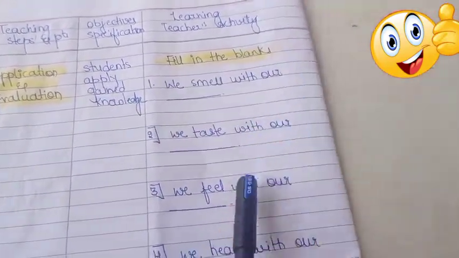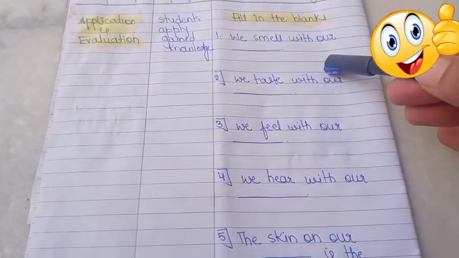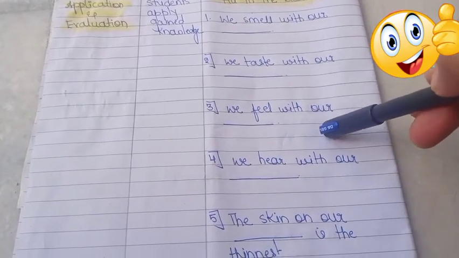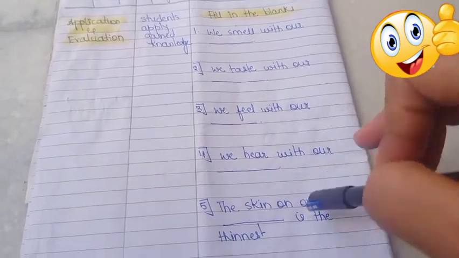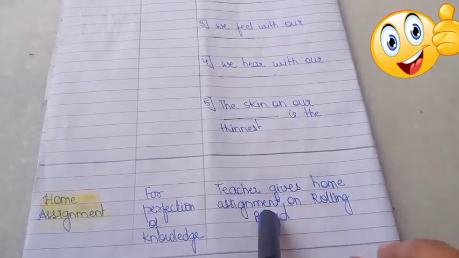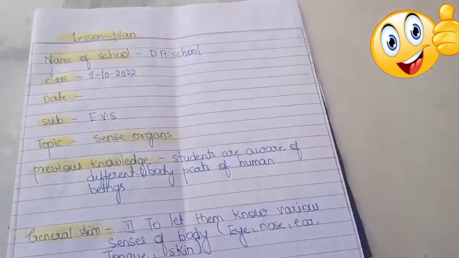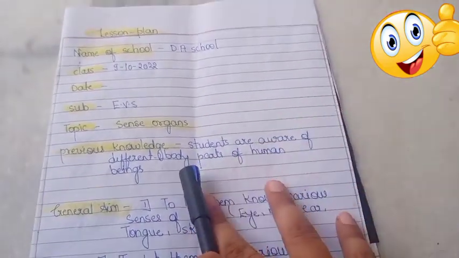For that we have to give fill in the blanks to students. As you can see here, I have added 5 questions, 1, 2, 3. We hear with our dash. The skin on our dash is the thinnest. And for home assignments, for perfection of their knowledge, we have to give a home assignment to students. Okay, so this was my lesson plan on the topic sense organs.